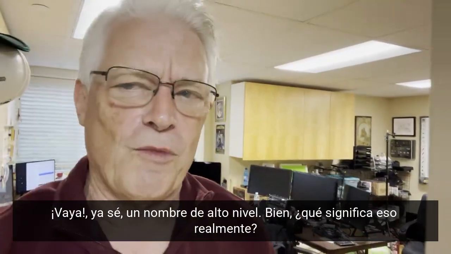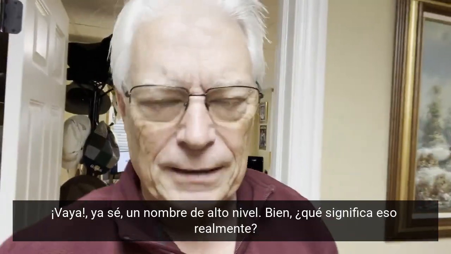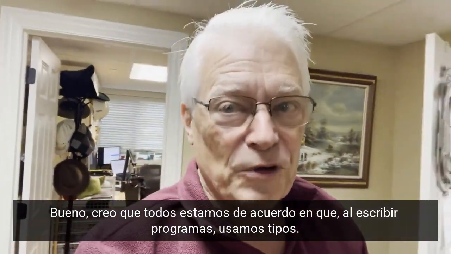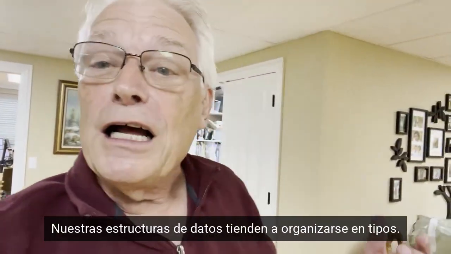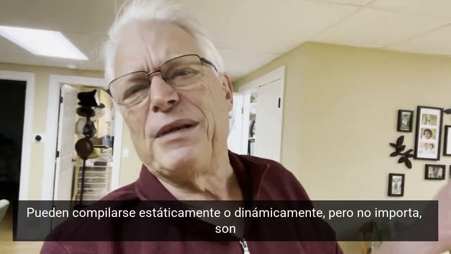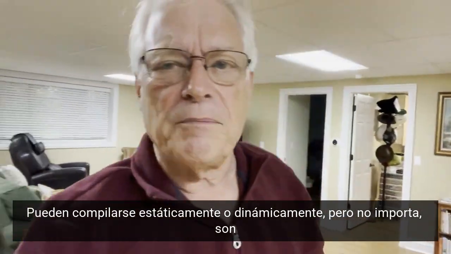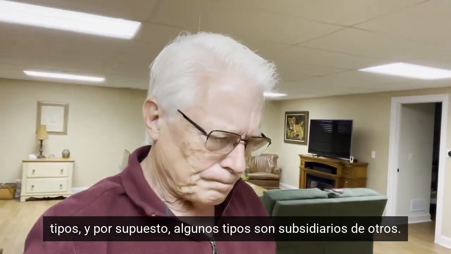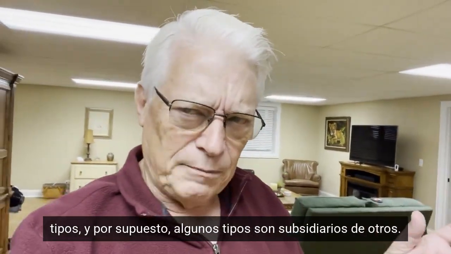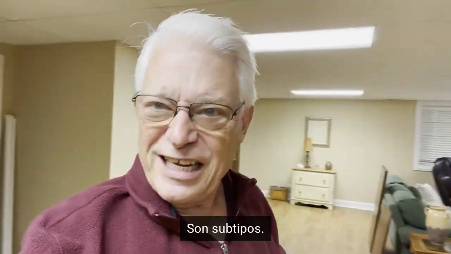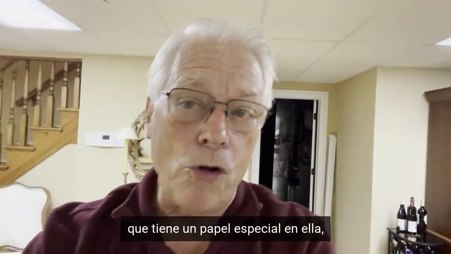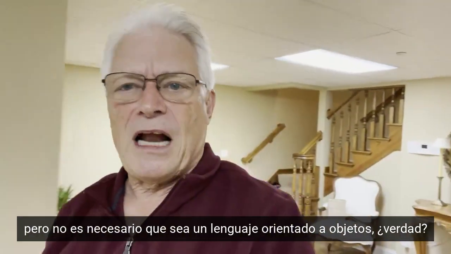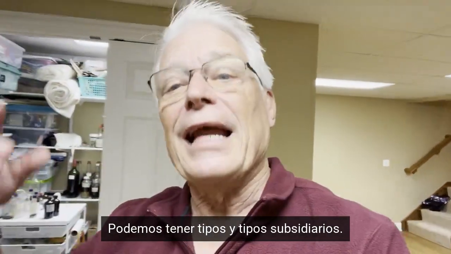Let's do another. The Liskov substitution principle. Oh my, I know, big highfalutin name. Okay, what does that really mean? Well, I think we all agree that when we're writing programs, we use types. Our data structures tend to be organized into types of some kind. They may be statically compiled, they may be dynamically compiled, but it doesn't matter. They're types. And of course, some types are subsidiary to other types. They are subtypes. Now, I'm not talking about object orientation here. That has a special role in object orientation, but this doesn't need to be an object-oriented language, right?